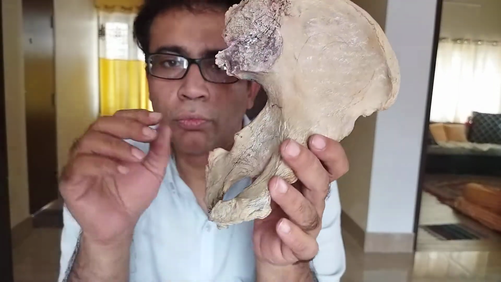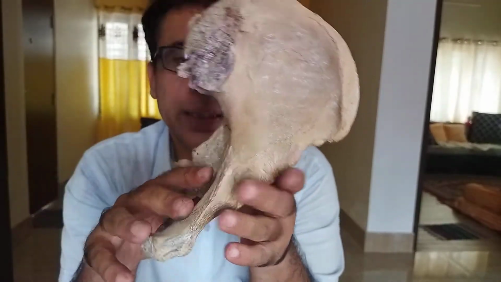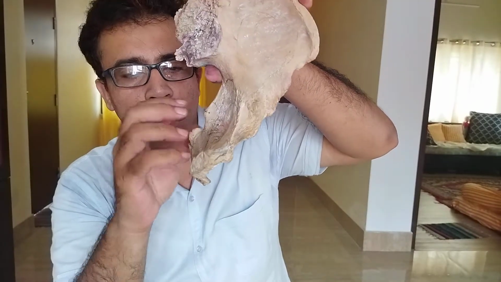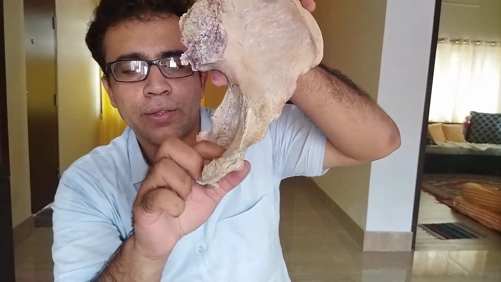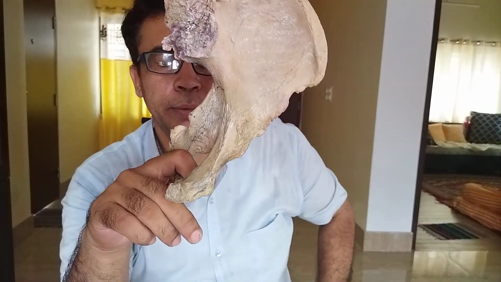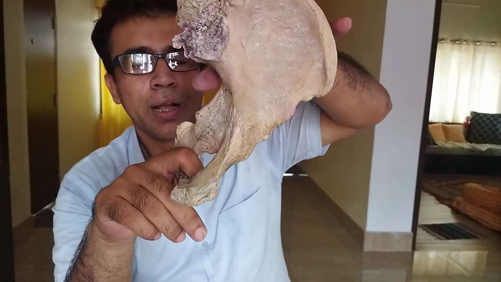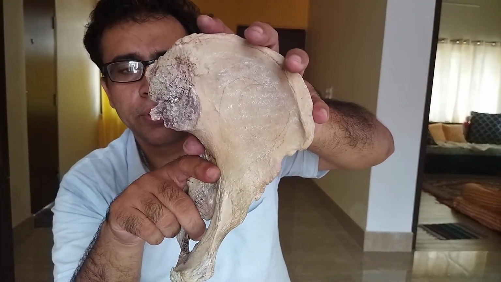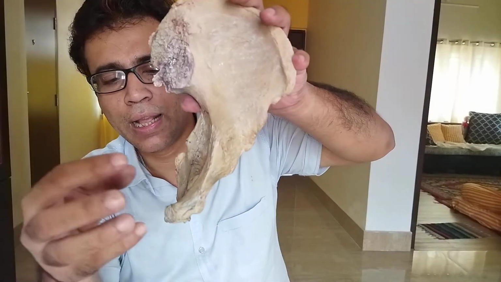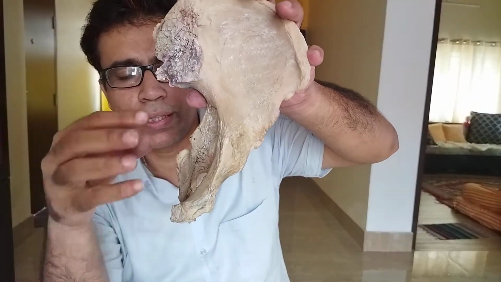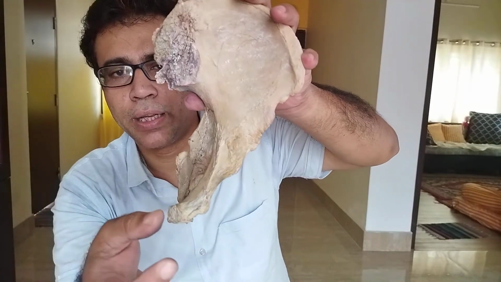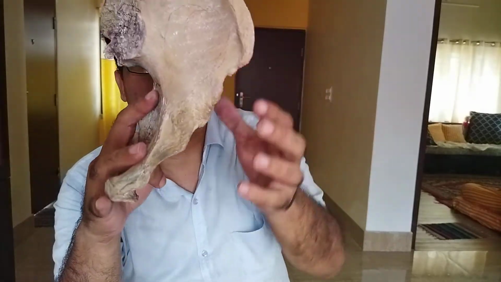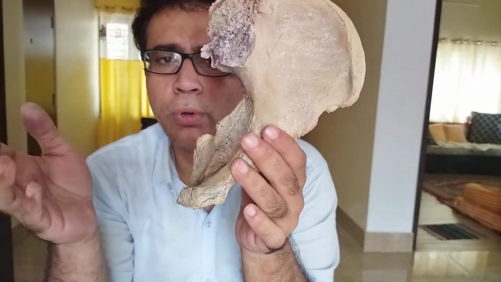So, one last note: the ilium is considered to be the dorsal component of the hip bone, and the pubis and the ischium are considered to be the ventral component of the hip bone. This is because the muscles attached to the ilium are supplied by the dorsal division of the lumbar plexus, and the muscles attached to the pubis and the ischium are supplied by the ventral division of the lumbar plexus. So, I hope these videos will be helpful.